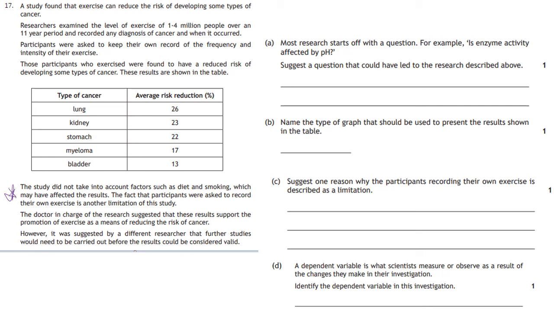The doctor in charge of the research suggested that these results support the promotion of exercise as a means of reducing the risk of cancer. However, it was suggested by a different researcher that further studies would need to be carried out before the results could be considered valid.